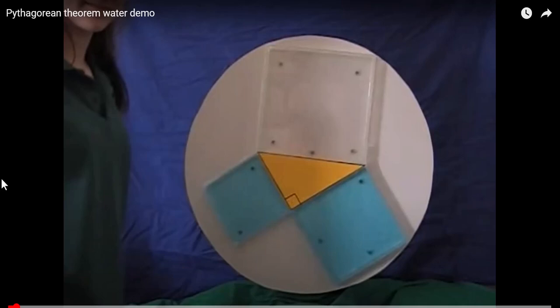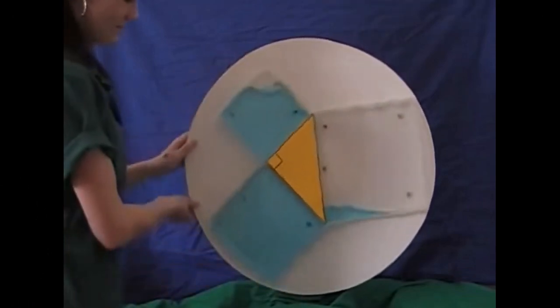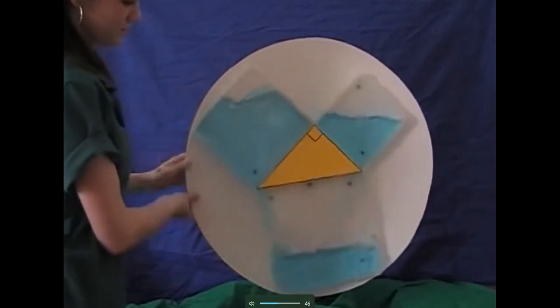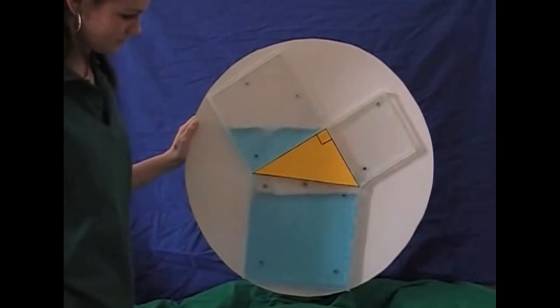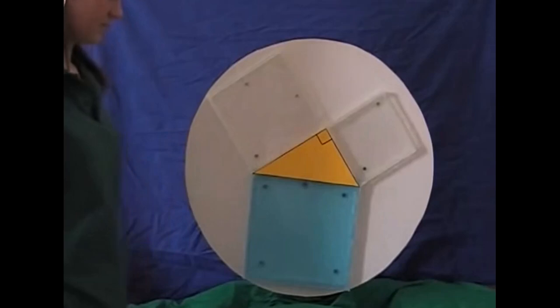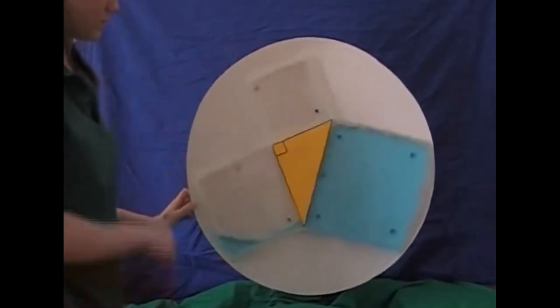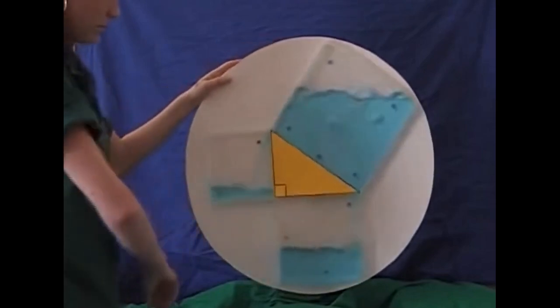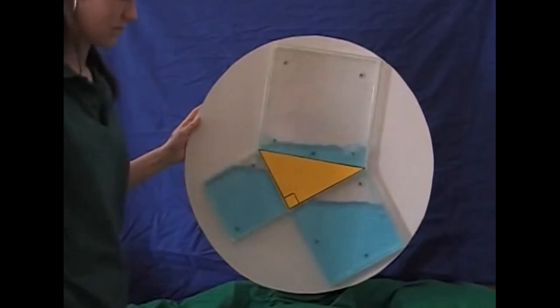And what we just said, hey, these two should equal that. They're filled with colored water. This always happens. The two smaller boxes combine to make the bigger box, the bigger square.